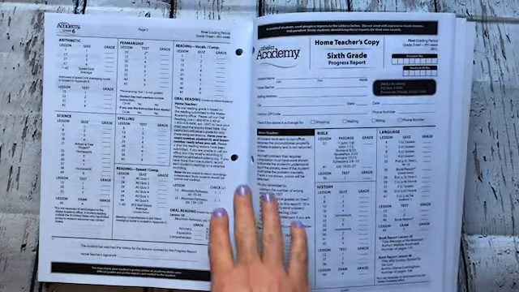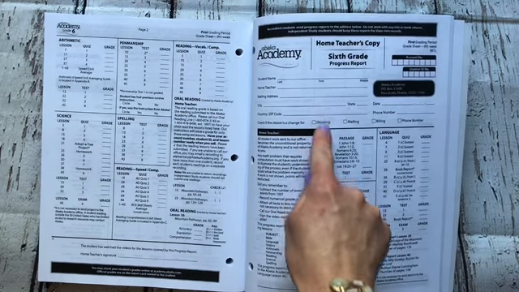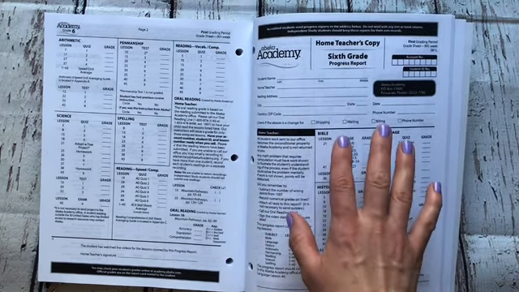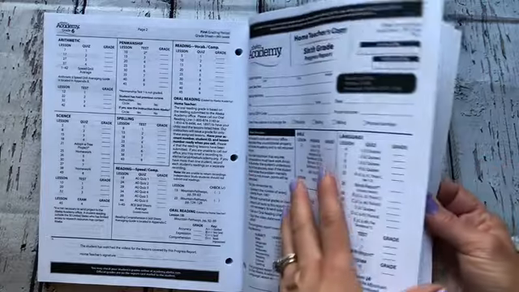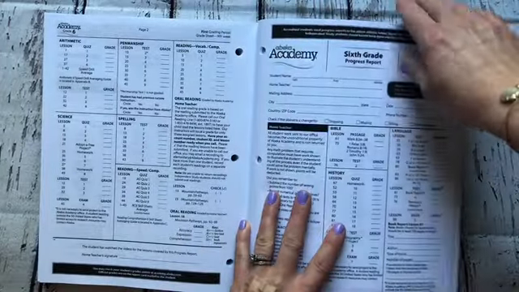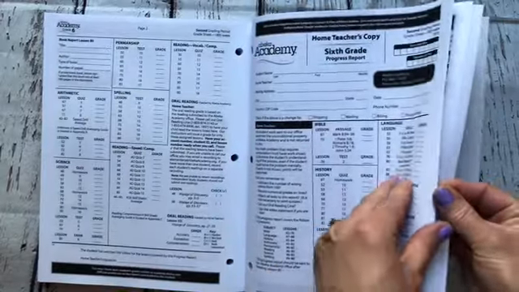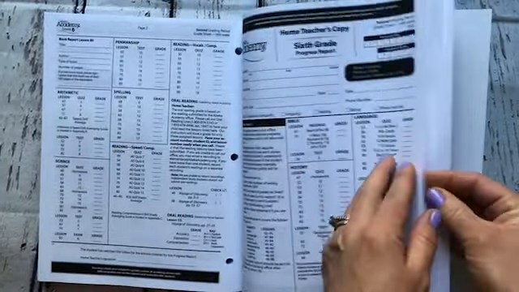I'm just kind of giving you an idea. This here you're going to want to fill out. This is your copy. You're going to want to keep this for your records, okay? So they have multiple, and each grading period you send one in, you keep one. See, home teacher's copy.